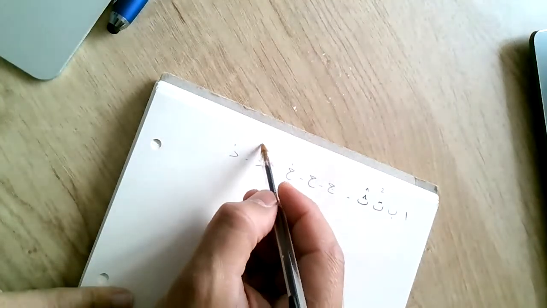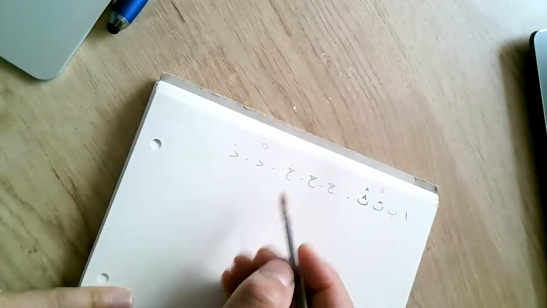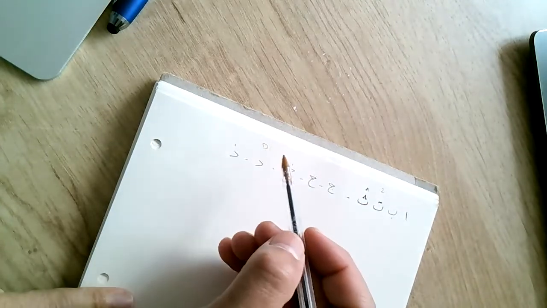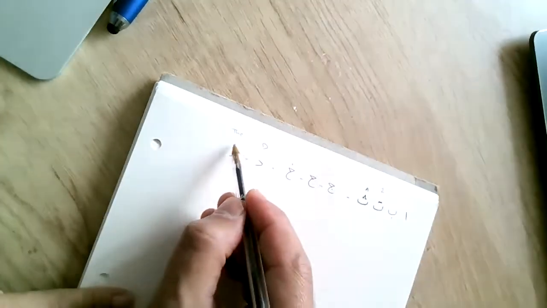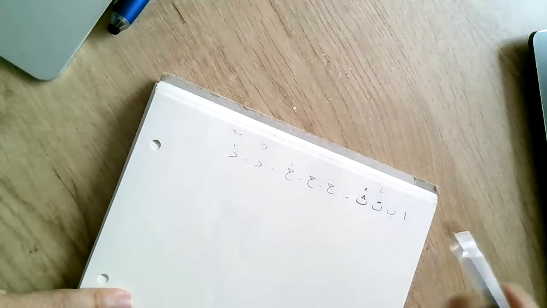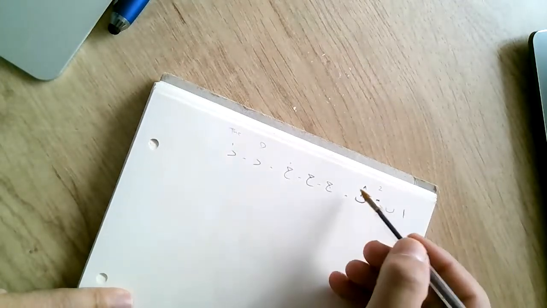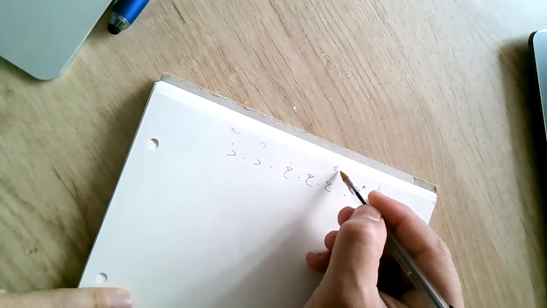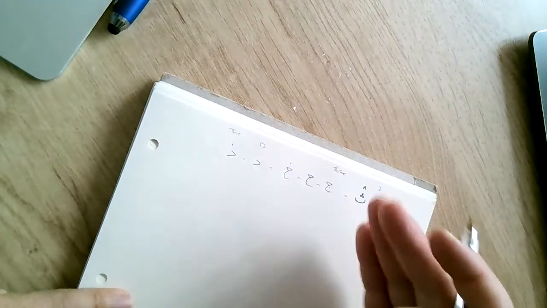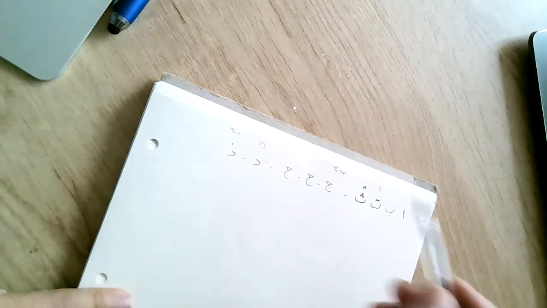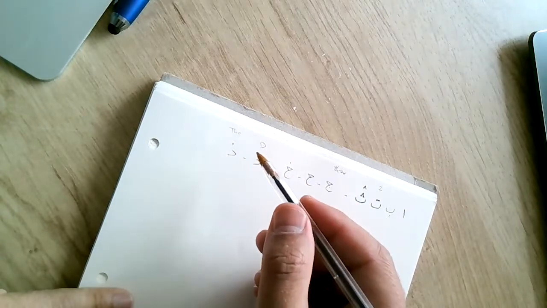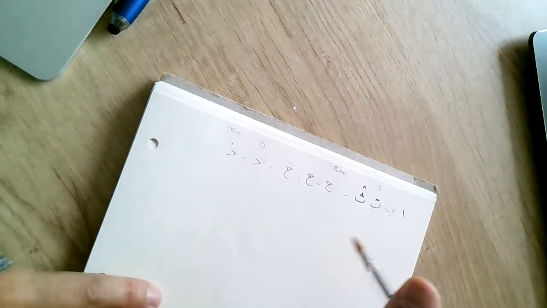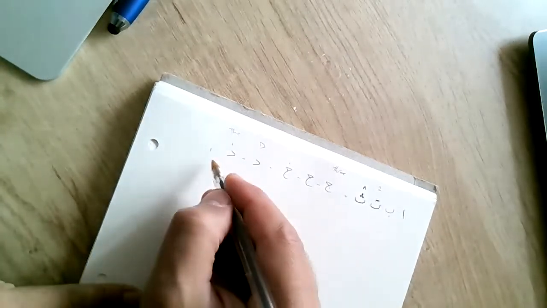and Dhal. Dal is like in a D, Dal, and Dhal is like TH. Yeah, Dhal. So we put the tongue outside, like in 3. You say 3, so you put the tongue outside, exactly the same as Dhal. So Dal, the tongue is inside. Dhal, the tongue is outside. Dhal. Yeah, don't bite it. Okay.